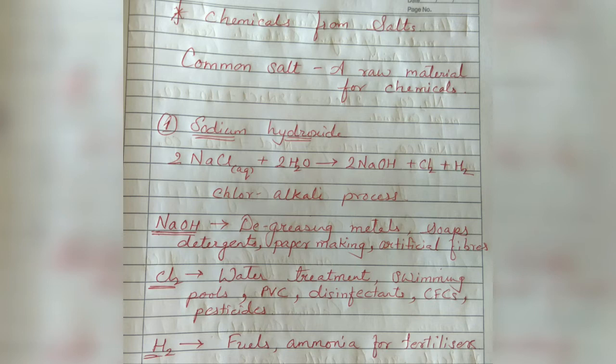What is the use of NaOH which is prepared in this process? Degreasing metal, soaps, detergents, paper making, artificial fibers. These are the uses of your NaOH. Where can we use chlorine? Water treatment, swimming pools, in the manufacturing of PVC, that is polyvinyl chloride, plastic. Disinfectant, we can use chlorine as a disinfectant. CFCs, chlorofluorocarbons, in the preparation of chlorofluorocarbons and pesticides. These are the uses of the chlorine.